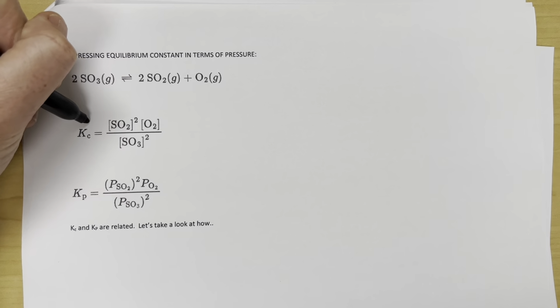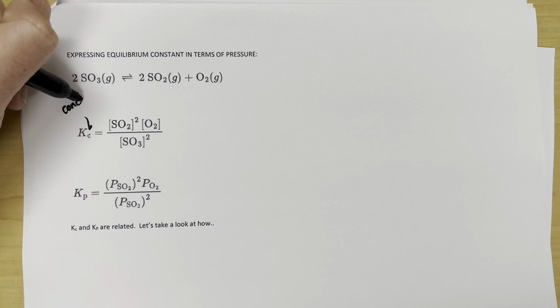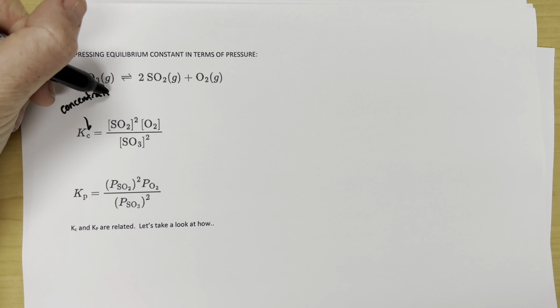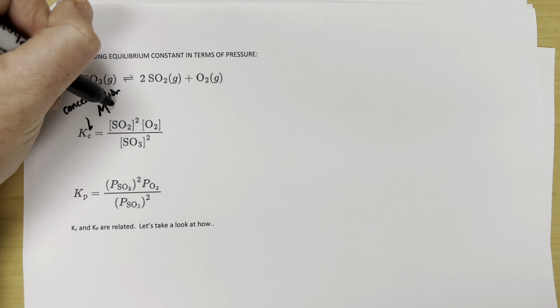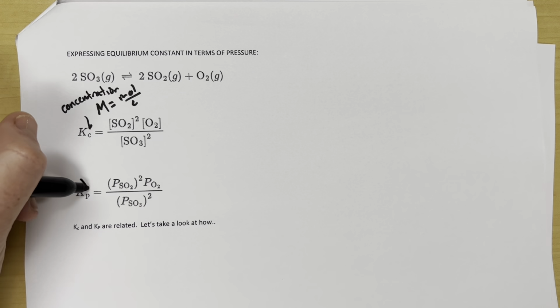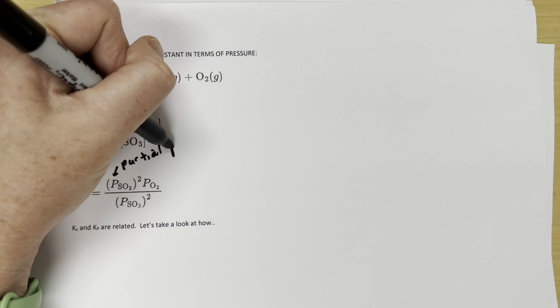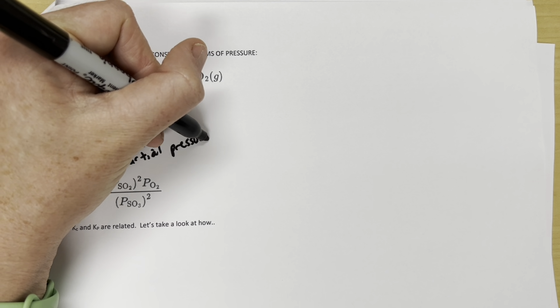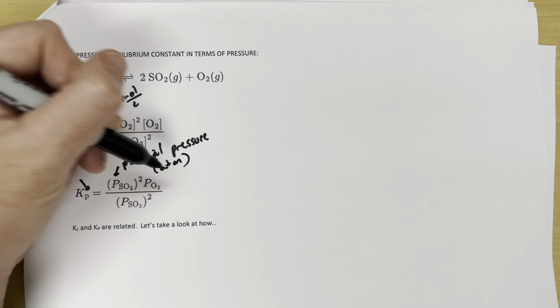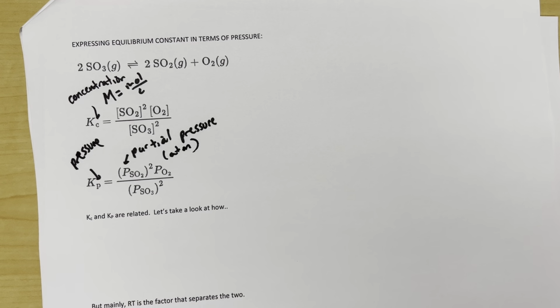Concentration, that's what that C stands for. And if you remember, concentration is big M, which is mole per liter. So that's all these brackets mean: we're talking about concentration in mole per liter. And P means pressure, where this is the partial pressure. And we usually like to stick an atm. Okay, so it could be either way.